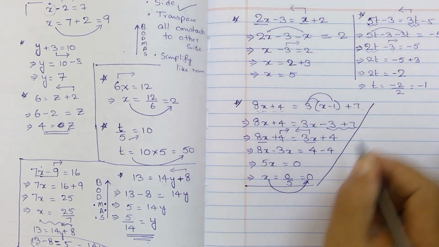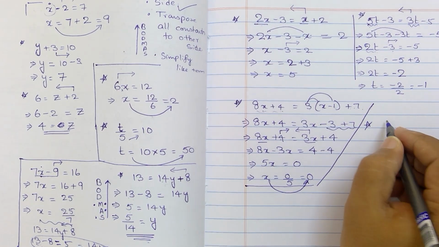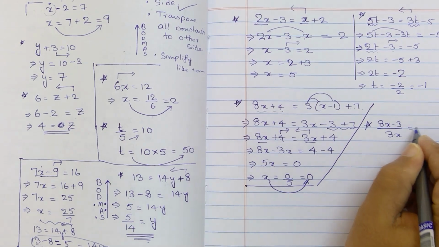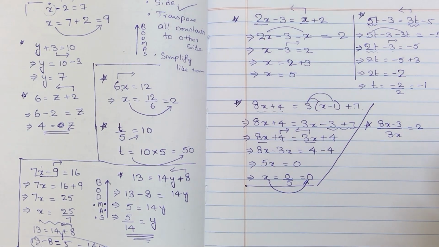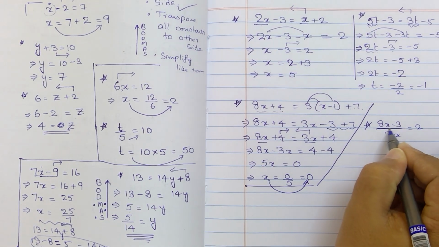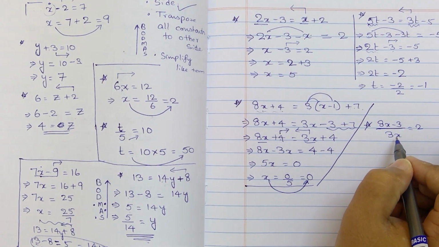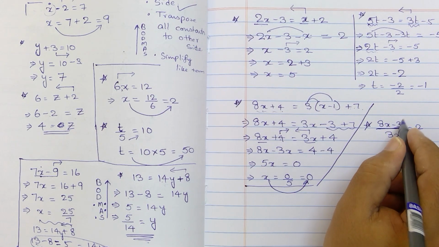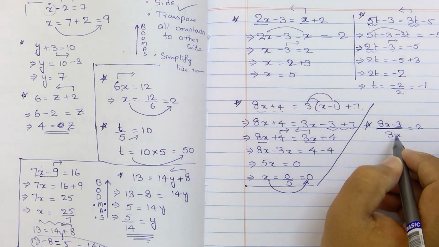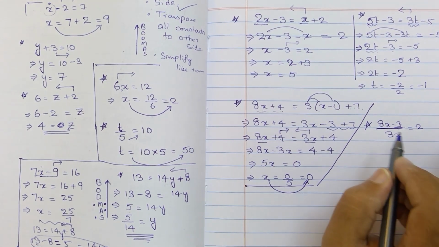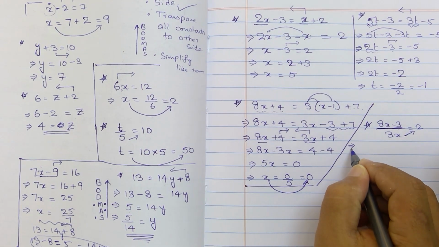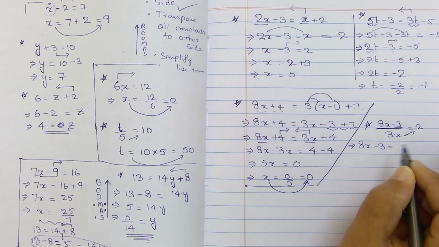For example, (8x minus 3) divided by 3x is equal to 2. You have variables on one side, but the variables are in the numerator and denominator. In the numerator you have two terms, and in the denominator you have only one term which is common for both. So you cannot cancel x, or you cannot cancel 3 and 3, because 3x is for 8x and also 3. So what to do? First, to simplify, transpose 3x to the other side. Transpose the denominator. That implies 8x minus 3 equals 2.